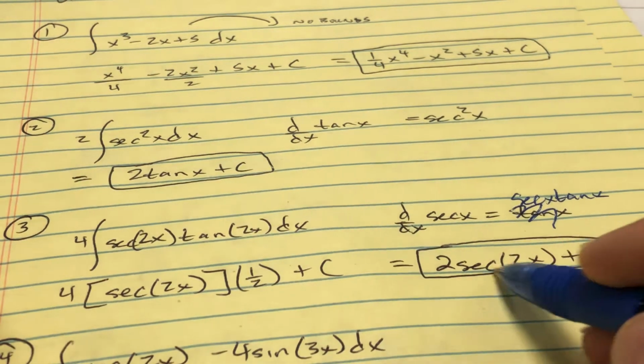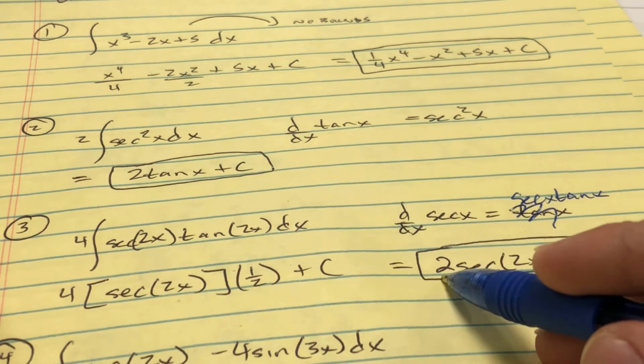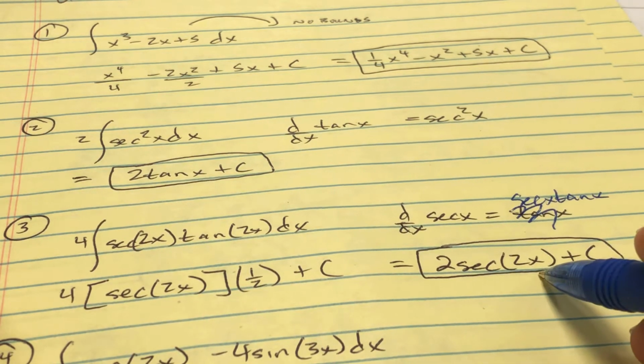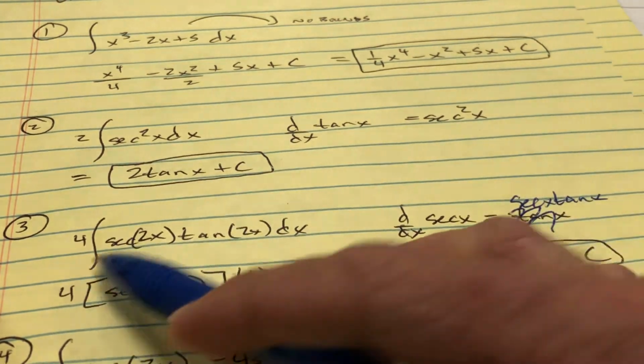If I took the derivative of 2 secant 2x, I would get 2 secant 2x tangent 2x times the derivative of 2x, which is 2. 2 times 2 gives you 4.